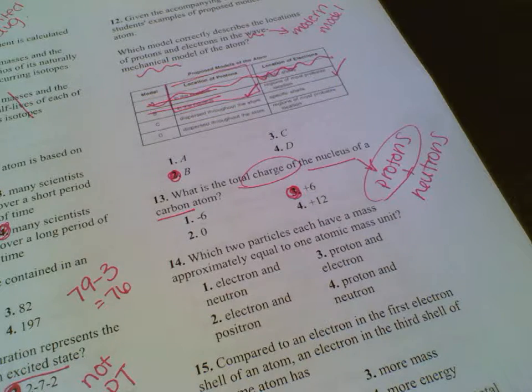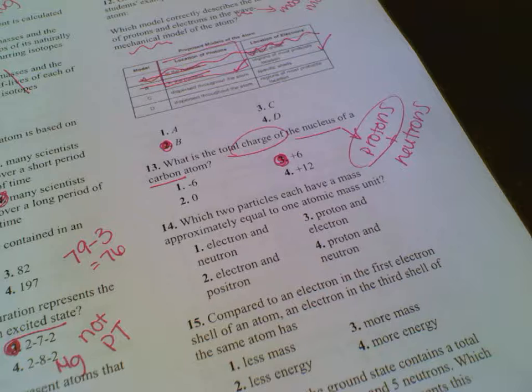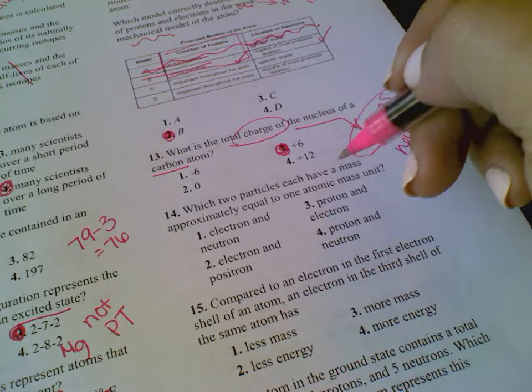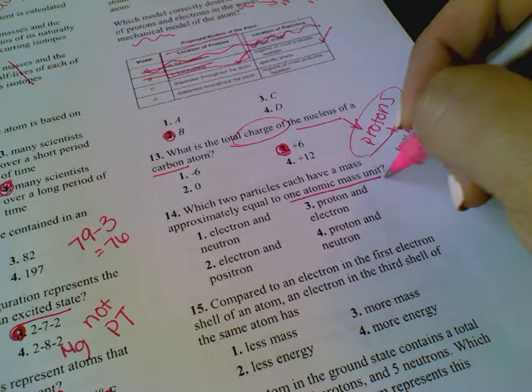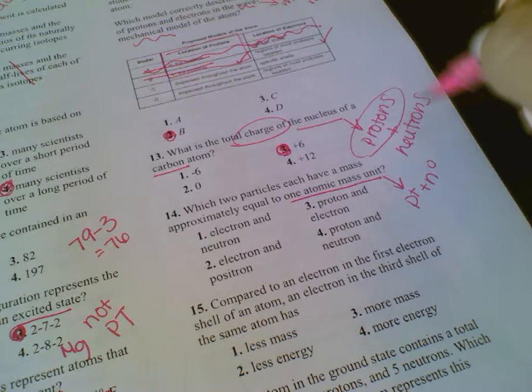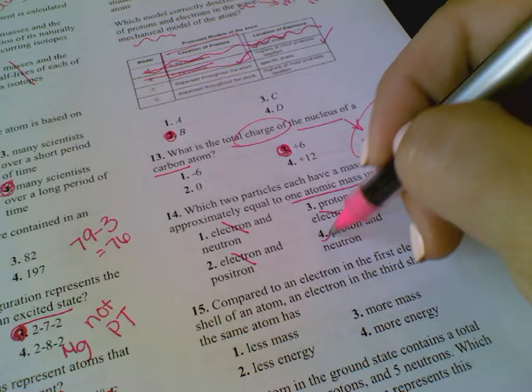14, which two particles each have a mass approximately equal to 1 atomic mass unit? So let's see, 1 atomic mass unit. Well, electrons have almost no mass, so it's my protons and my neutrons. So I'm going to get rid of the electron here. Proton, electron, nope. Choice 4, proton and neutron.